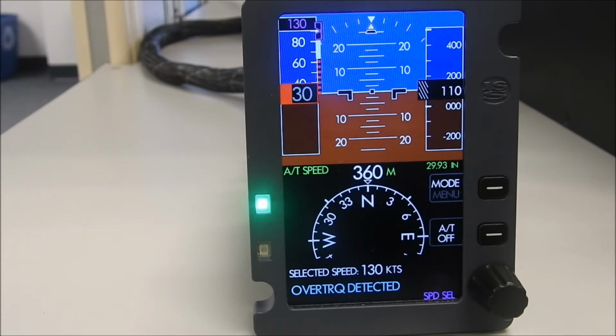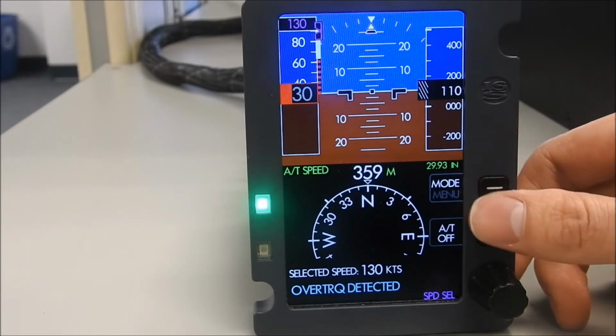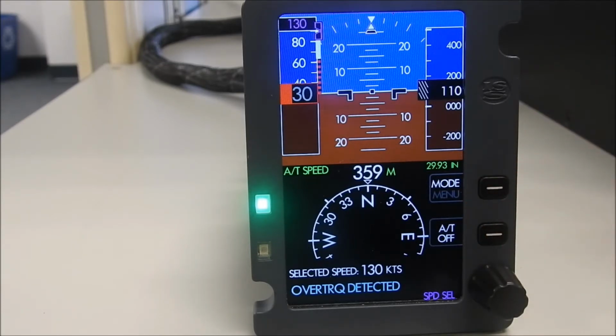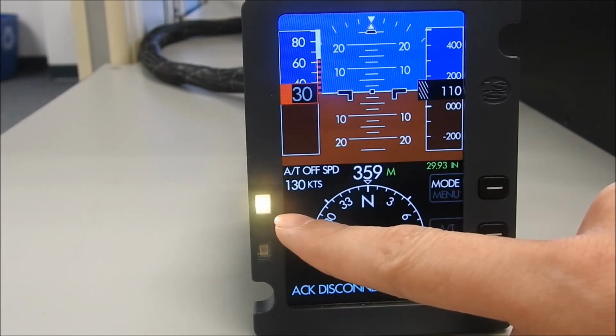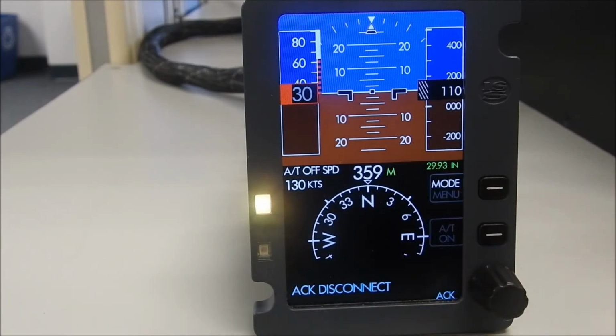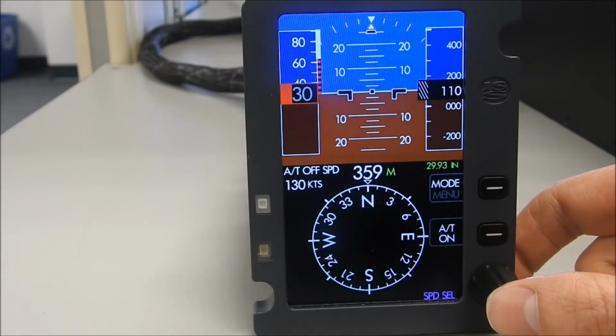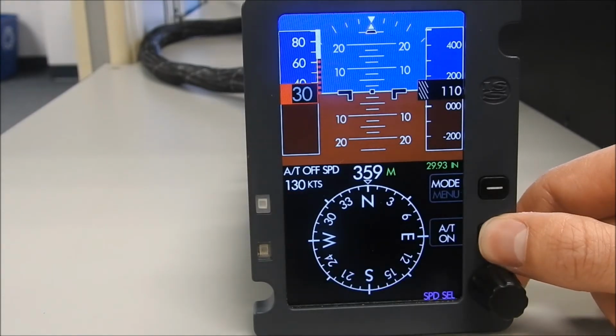At any time, Autothrottle can be turned off by using the front AT off button or the AT disconnect switch present on the right side of the power control lever. When the Autothrottle is disconnected, the acknowledged disconnect annunciator will appear at the bottom of the display and label on the encoder. The bezel light will also turn yellow to indicate that a disconnect has occurred, and an audible alert will occur in the cockpit. The disconnect can be acknowledged by pressing the knob, at which point the Autothrottle can be turned back on by pressing the AT on key.